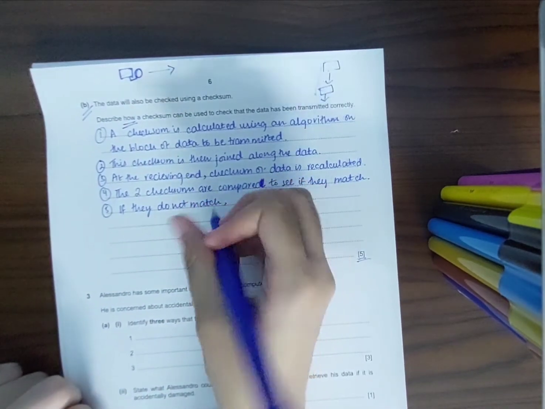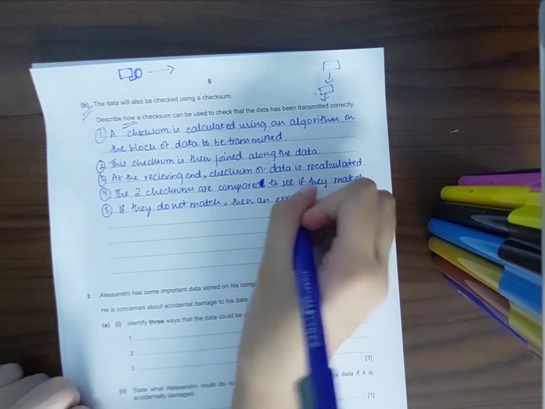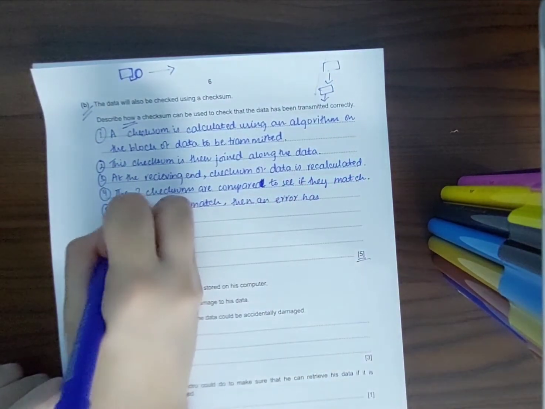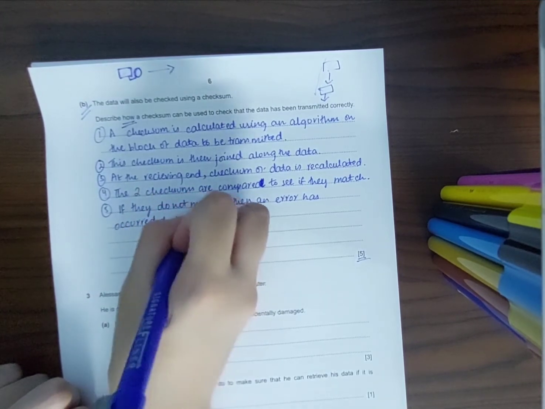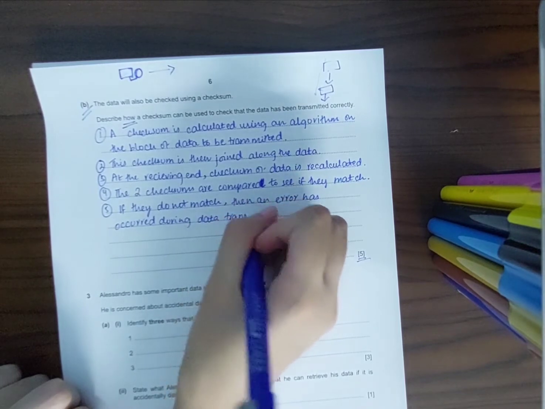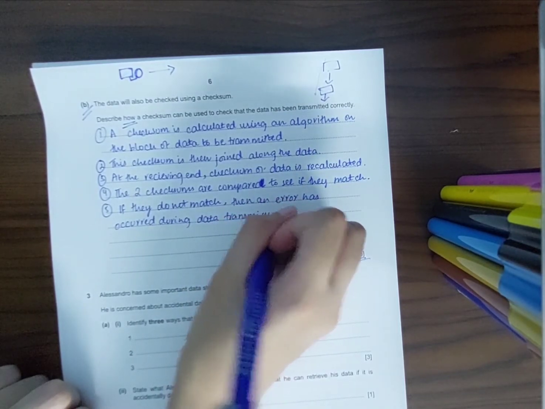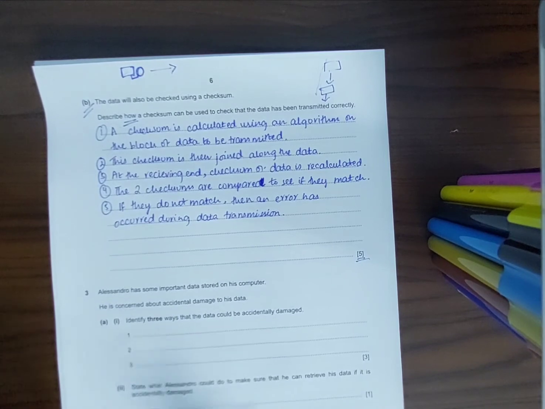then an error has occurred during data transmission. So these are the 5 points. If it did not match, then an error has occurred during data transmission. So the comparison process takes place over here.